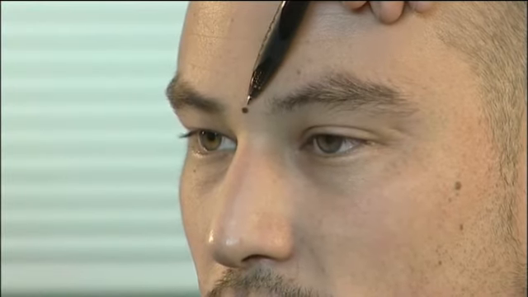Extra point Yintang (seal hall) is on the anterior midline on the glabella, directly between the medial ends of the eyebrows.